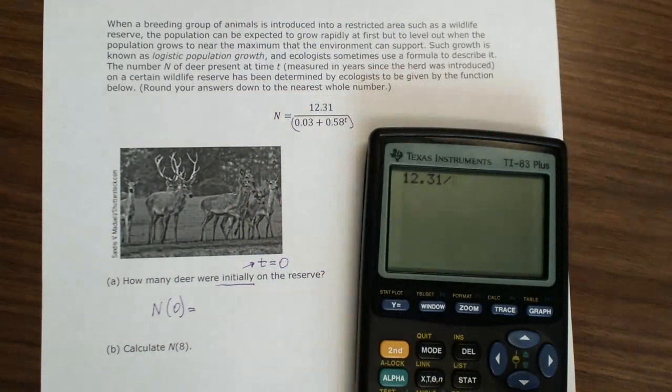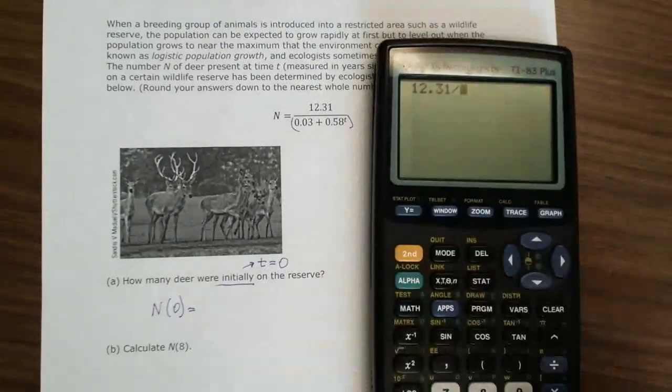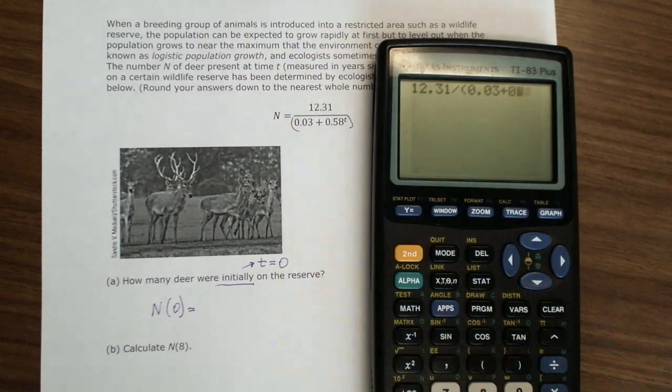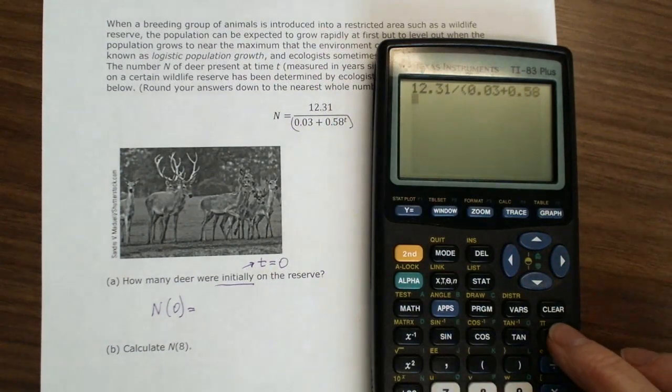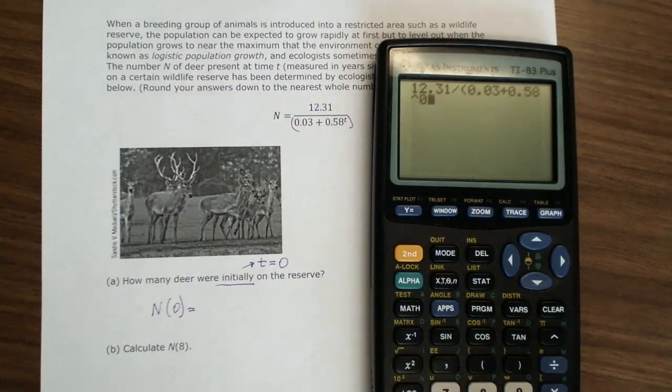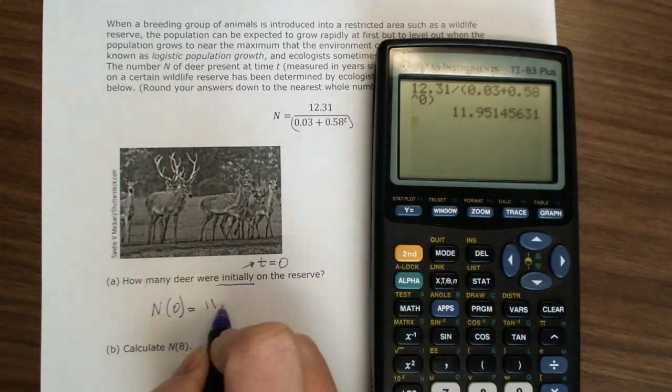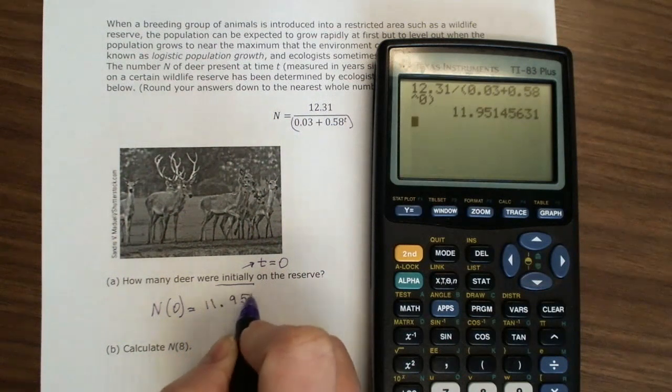So you will open the parentheses like this, 0.03 plus 0.58. Power is right here, to the power 0. And you have to close the parentheses like this. And the answer is 11.951.